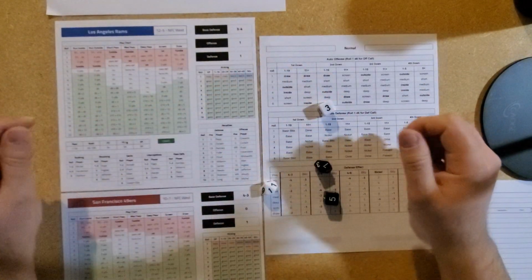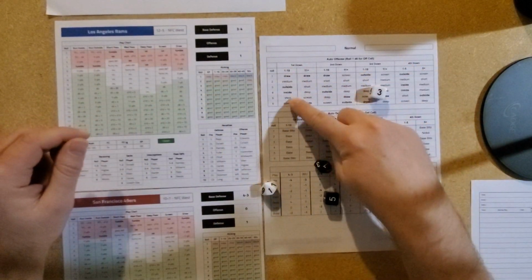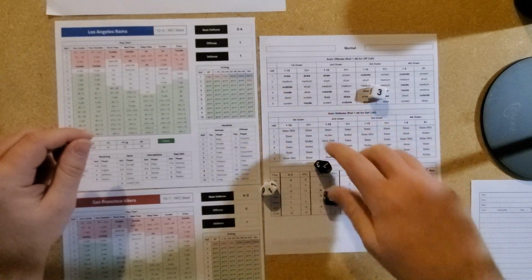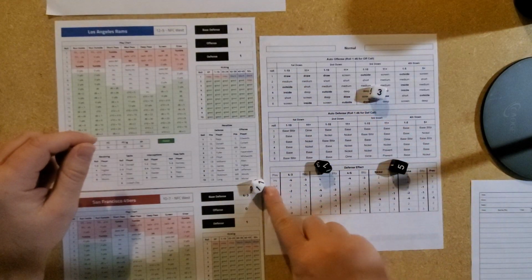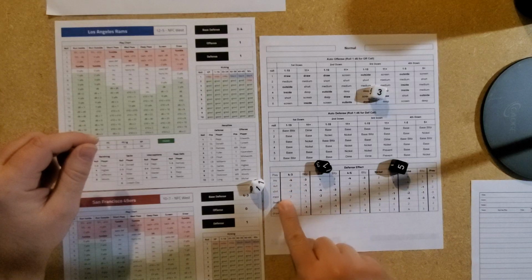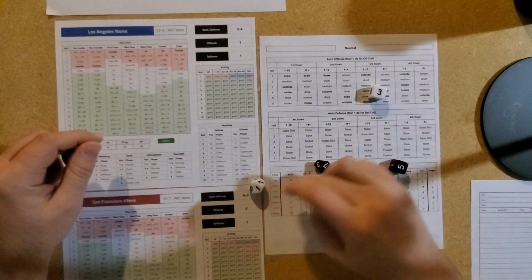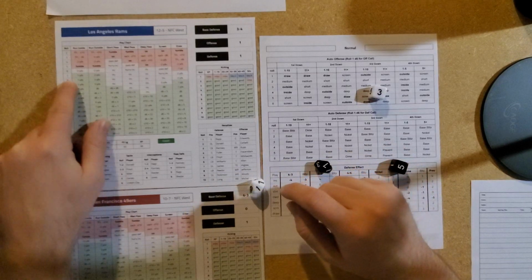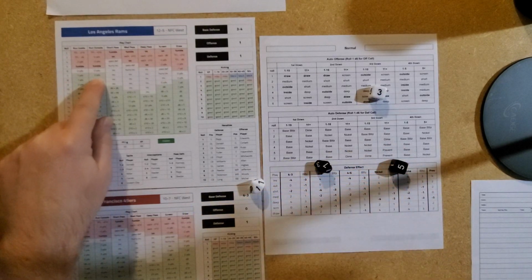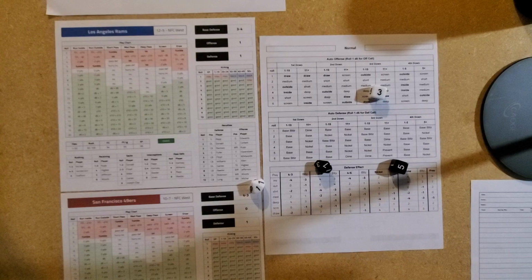Okay, I'm going to do a blitz, and this is going to be 1st and 10. They're running an outside run against my blitz. A 4-3 blitz on an outside run is a -1. So that's going to be 8 minus 1 is 7 on the outside run, which is going to be a rush for 2 yards.